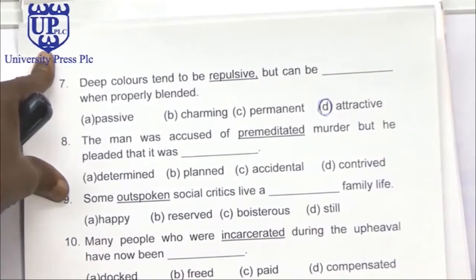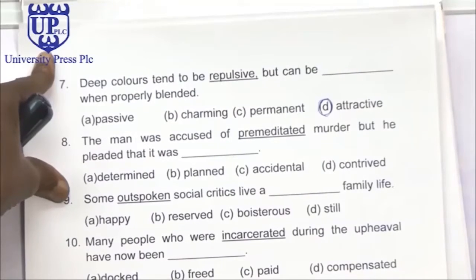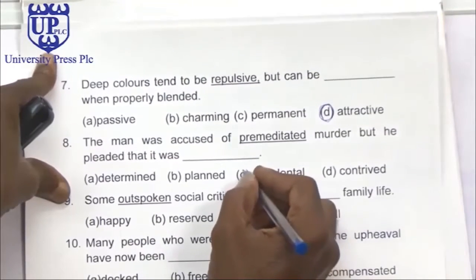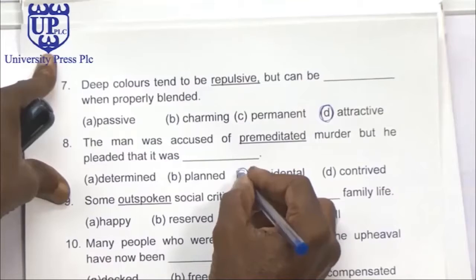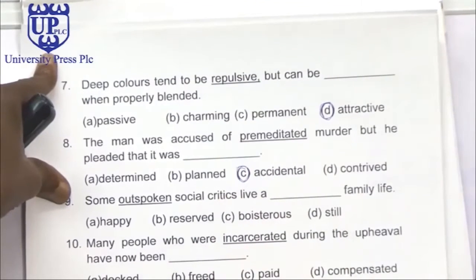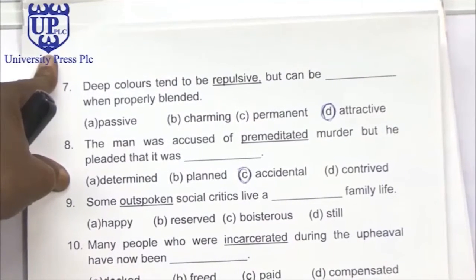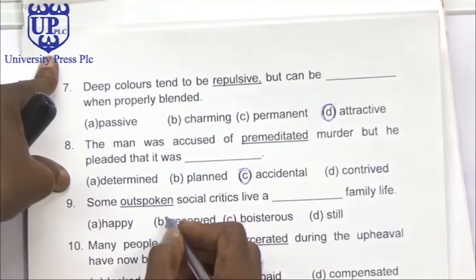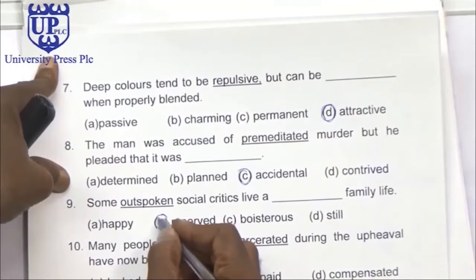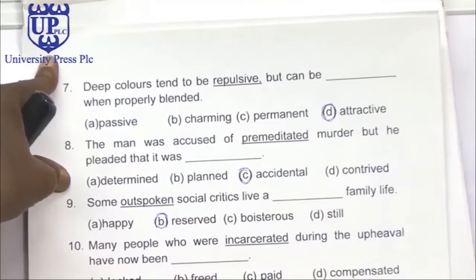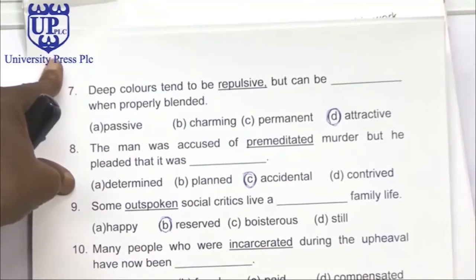Premeditated means it had been pre-planned. It was accidental. That is the opposite there. Premeditated, accidental. Some outspoken social critics live a dash family life. Outspoken, you are speaking, and then the answer will be the reserved family life. Reserved, doesn't speak much.